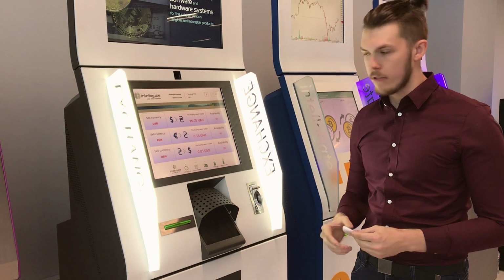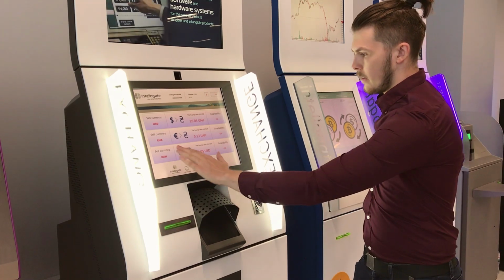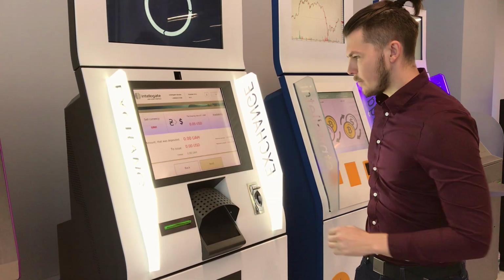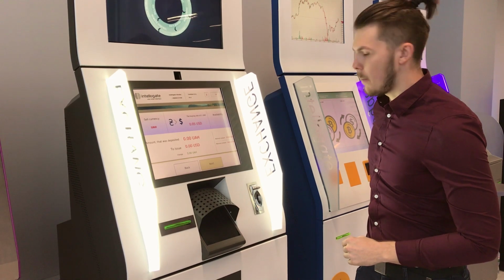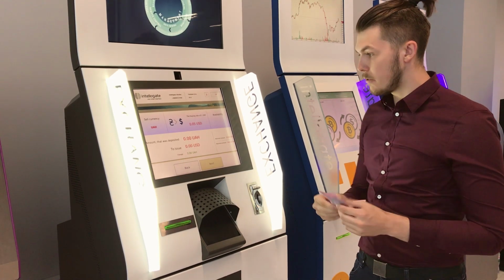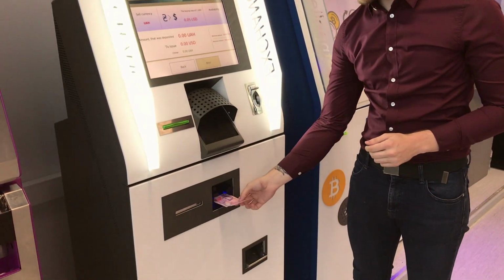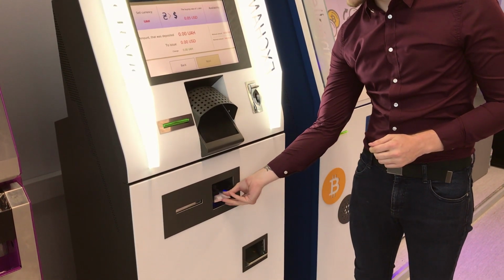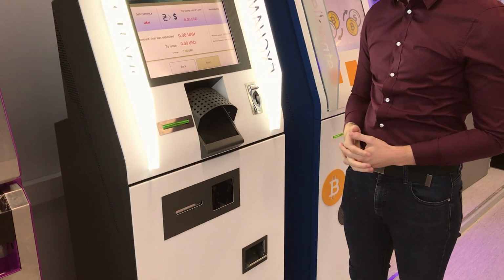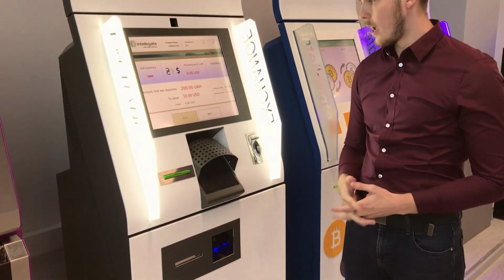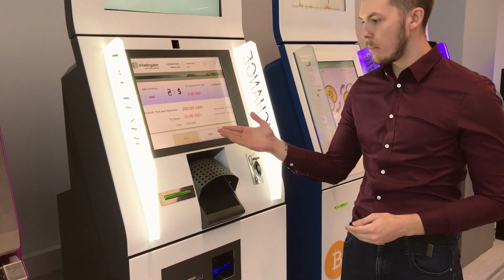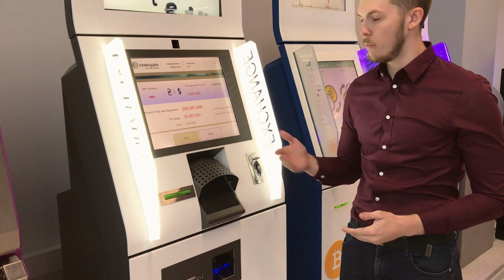So let's try to make a reverse transaction. I'm gonna use my 200 hryvnias to exchange for dollars. And it's telling us that it's gonna give us 10 bucks and 4 hryvnias change, which I'm okay with as well.